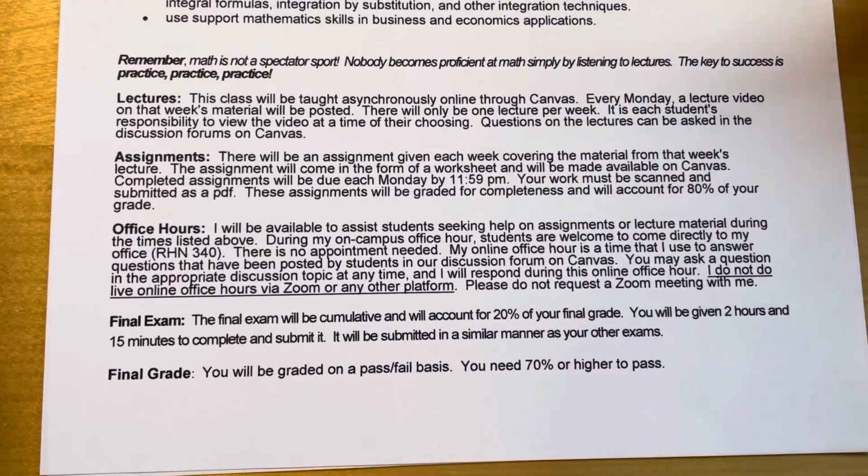Here's my motto again. I read this in the Math 340 syllabus video, so I won't read it to you again. You can read it yourself if you like.